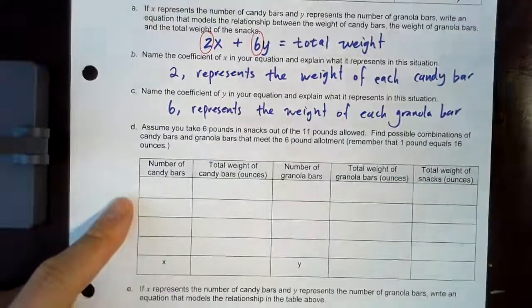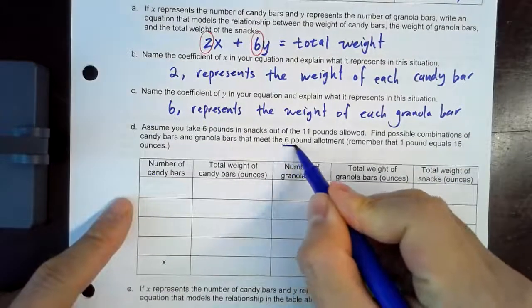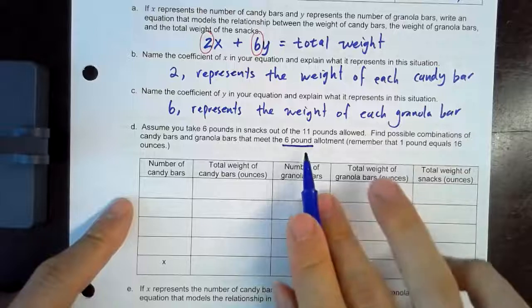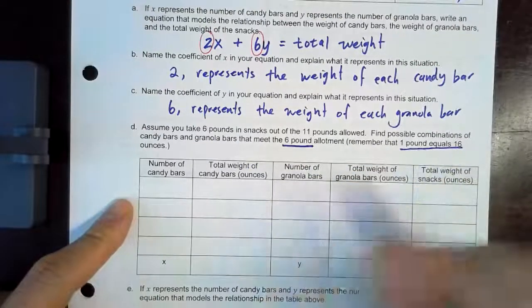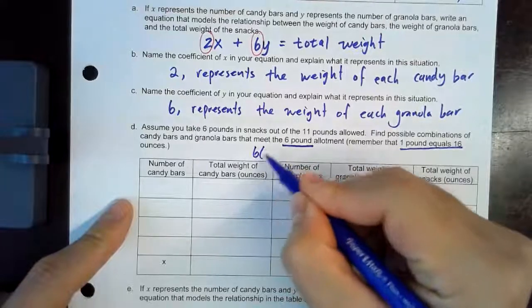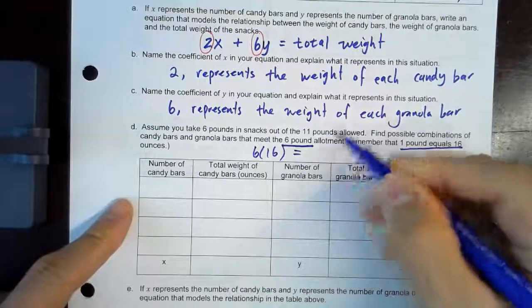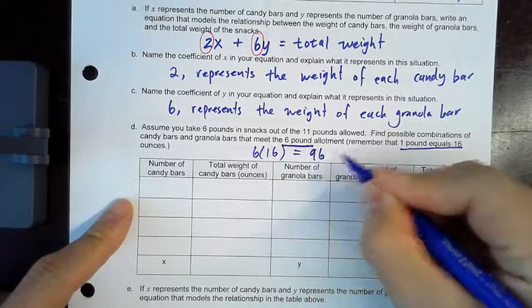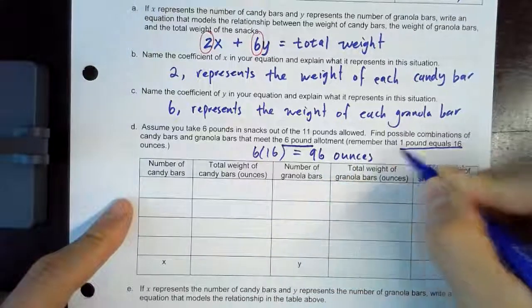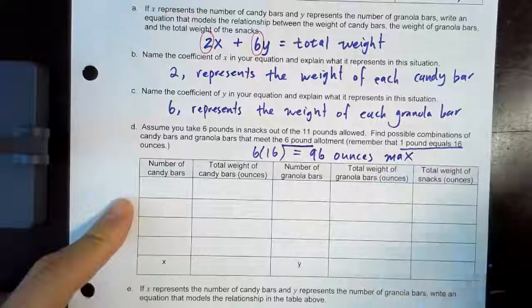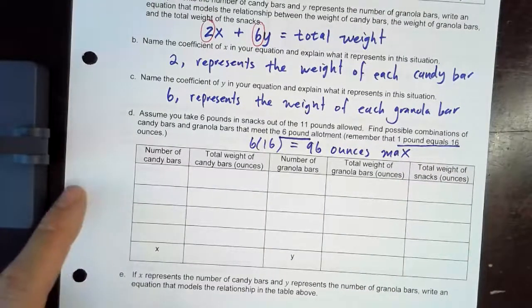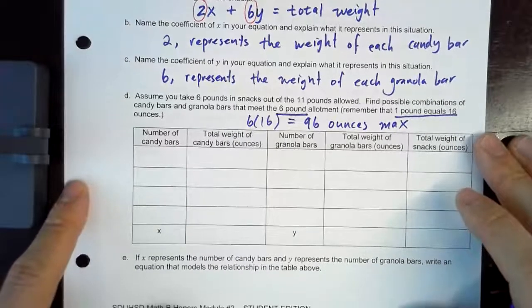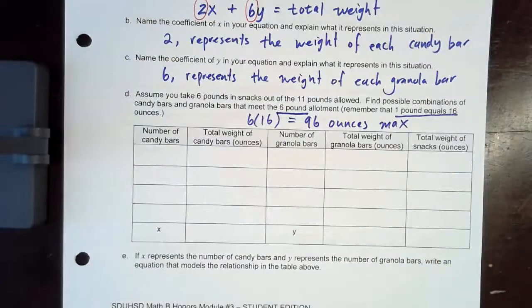Okay, so now I know it says 11 pounds in the care package, but right now we're going to change this a little bit and just say that there's a 6-pound maximum. Remember that 1 pound is equal to 16 ounces. So really 6 times 16 is the maximum number of ounces you can bring. And you can see that that's going to be 96 ounces max, right? That's the most you can bring. Okay. So let's go ahead and discuss some examples of possible combinations that you would bring.